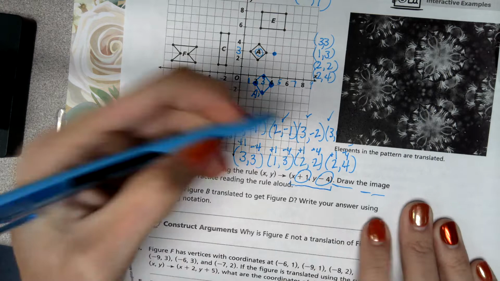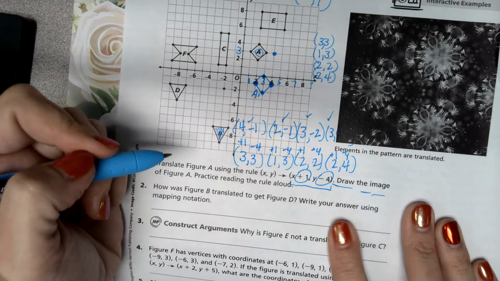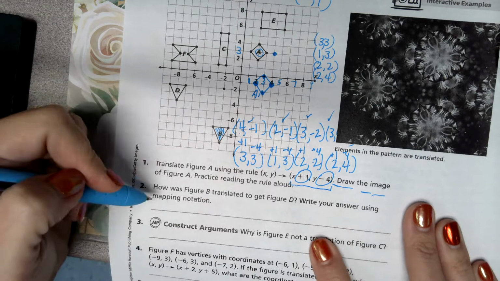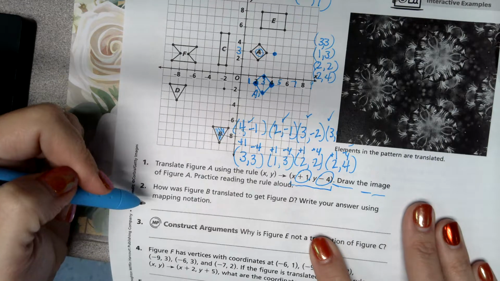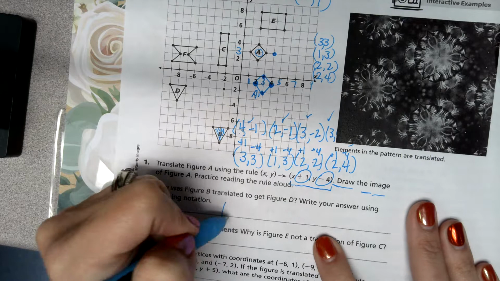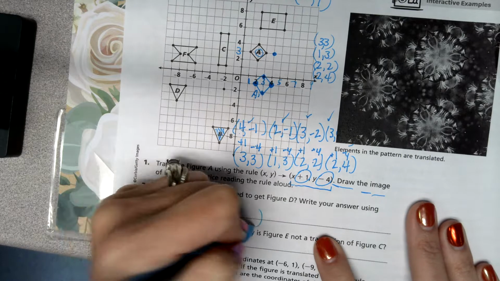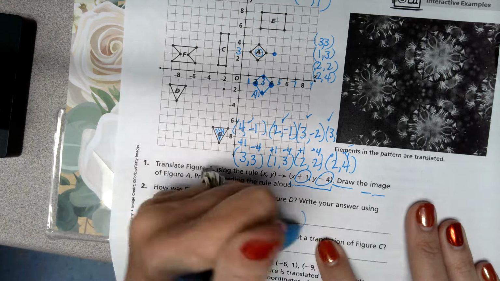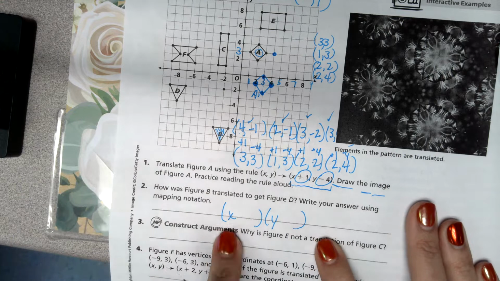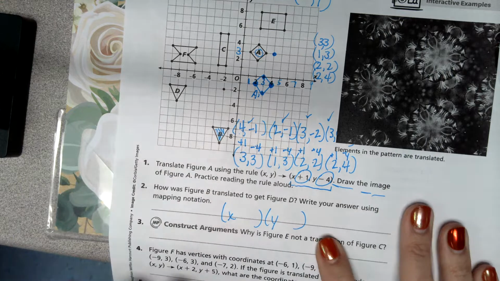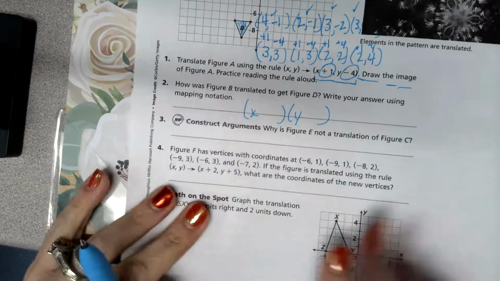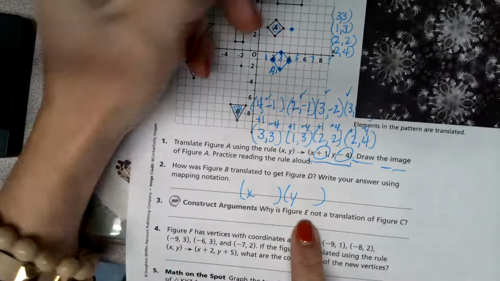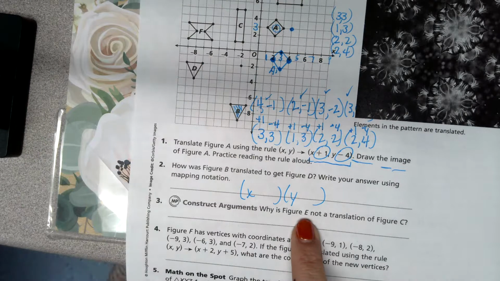Remember, they only move up, down, left, or right. So my x is plus or minus how many, and my y is plus or minus how many. So this is going to be x plus or minus a number, and y plus or minus another number to get this mapping notation. Number 3 then says, Y is E, so figure E is here. I'm going to switch colors.